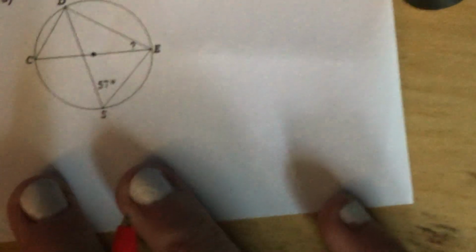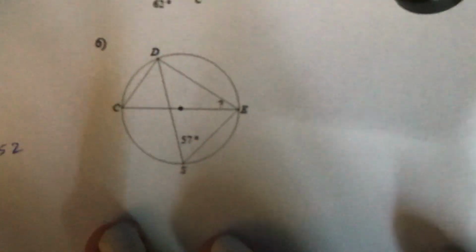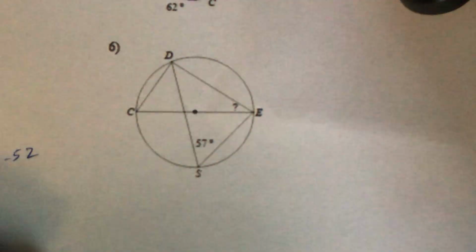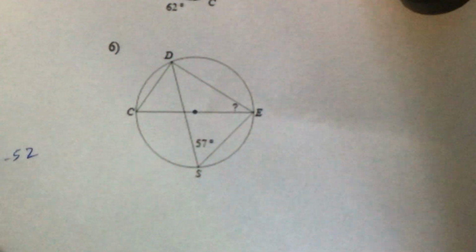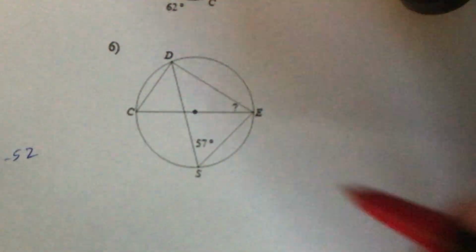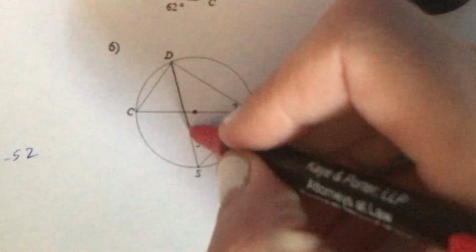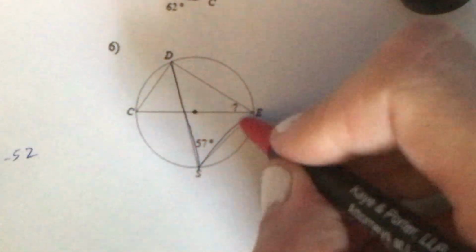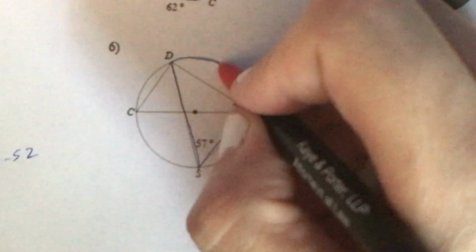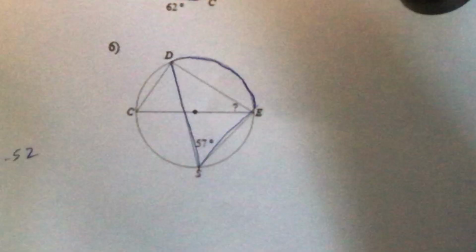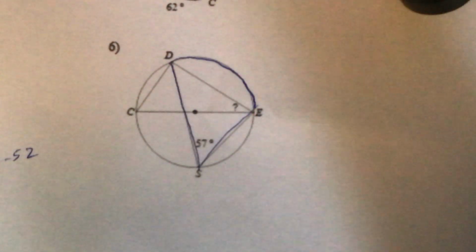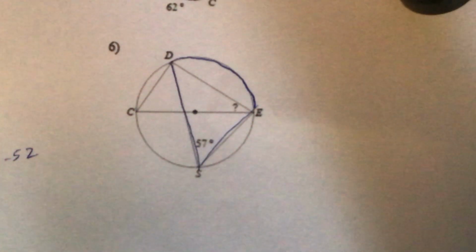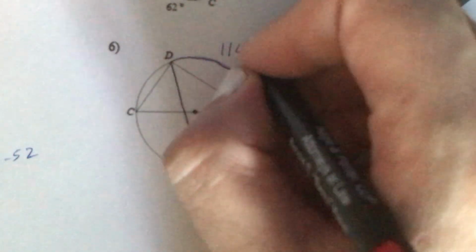All right, here is the last one. So this time we know this is 57, so I can find this arc right here by doubling 57. 57 times 2 is 114.